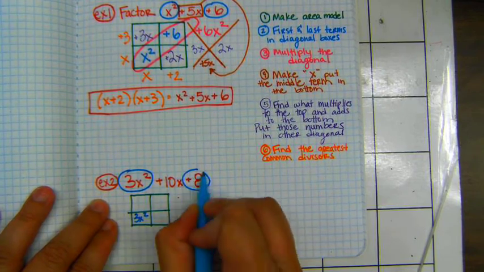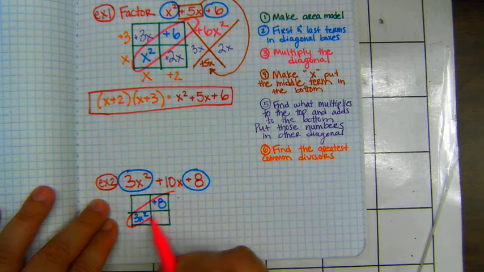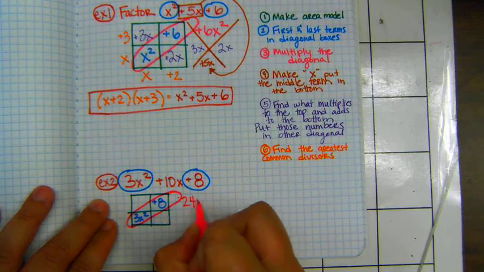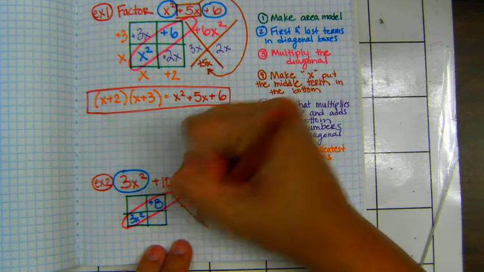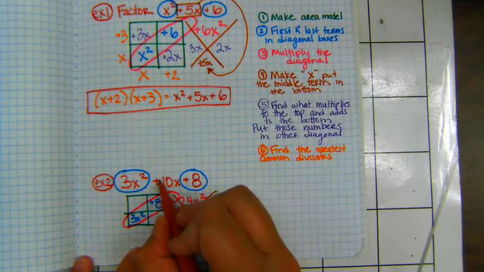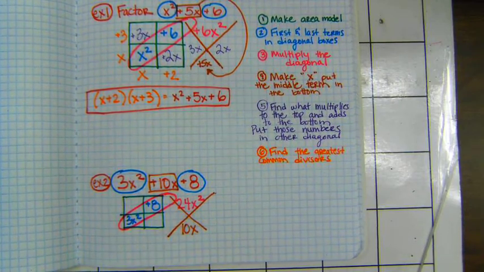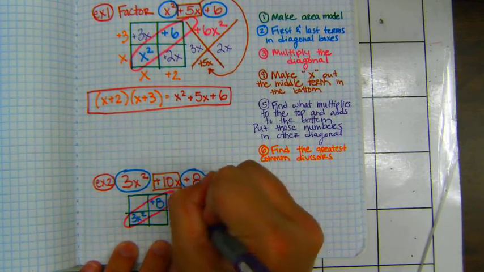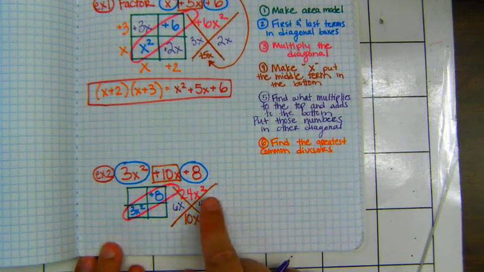I multiply the diagonals. I make my x. The 10x drops down in the bottom. So now I'm multiplying to 24x squared, and I'm adding to 10x. Multiplying to 24, adding to 10. Hopefully you guys got that that's 6x and 4x. 6x times 4x is 24x squared. 6x plus 4x is 10x. So that's going to be 6x and 4x.